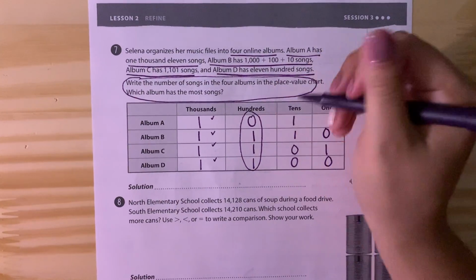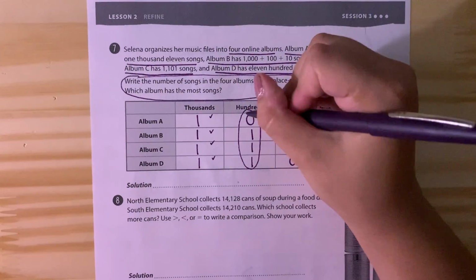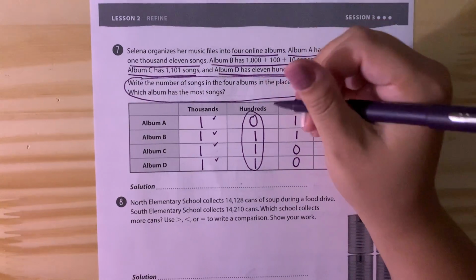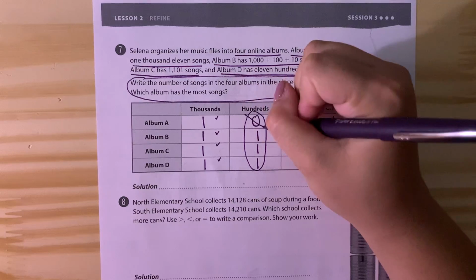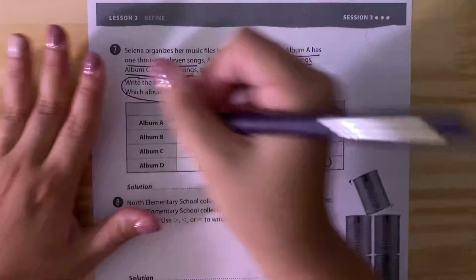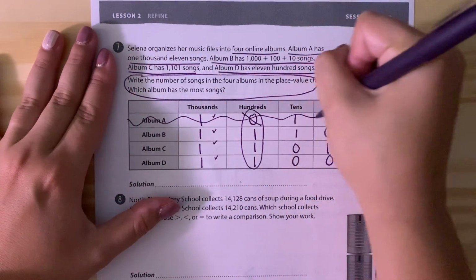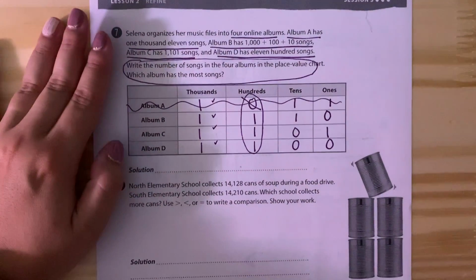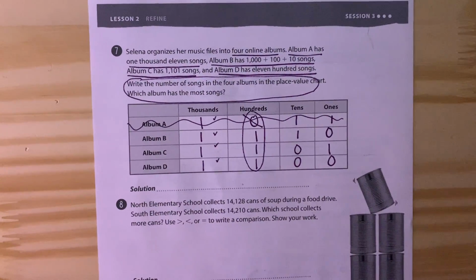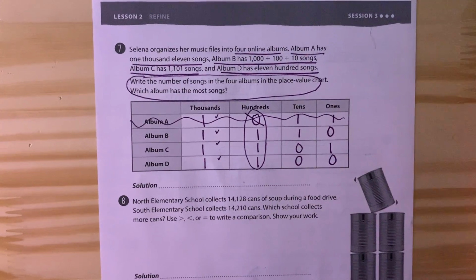But that only eliminates A. So we know A is not it. So we are going to cross out this 0. And we can actually go and cross out A altogether. We know A does not have the most amount of songs. But we need to keep going to figure out of albums B, C, and D which one has the most.